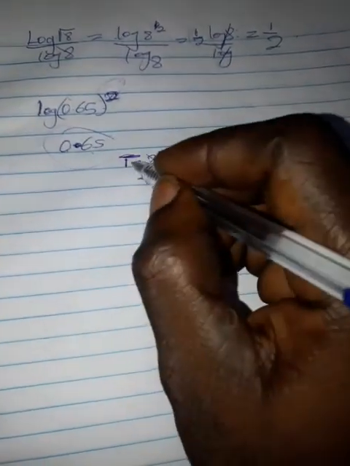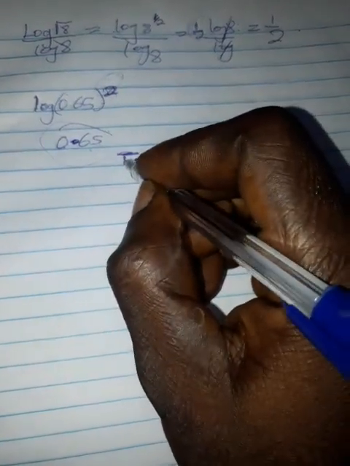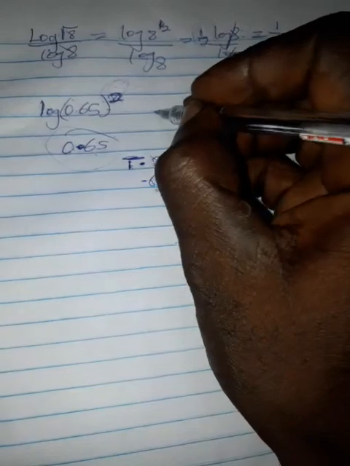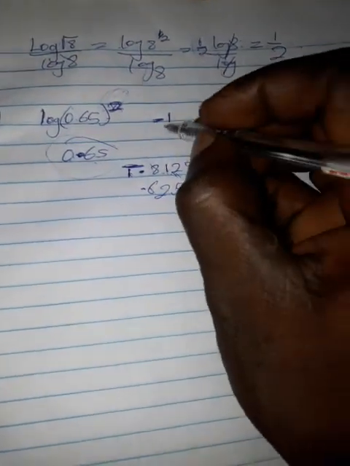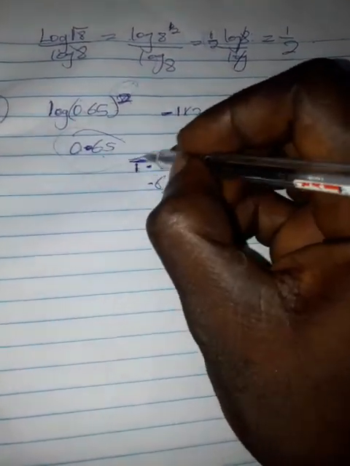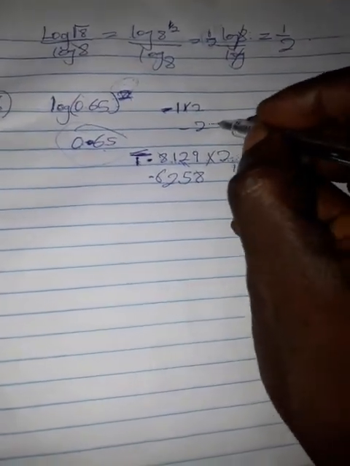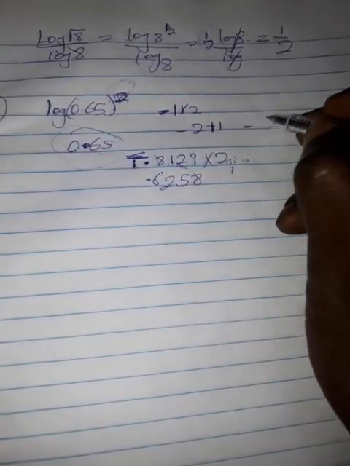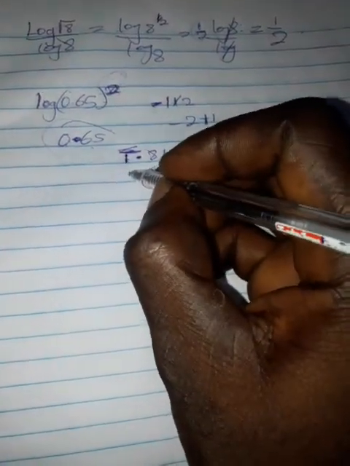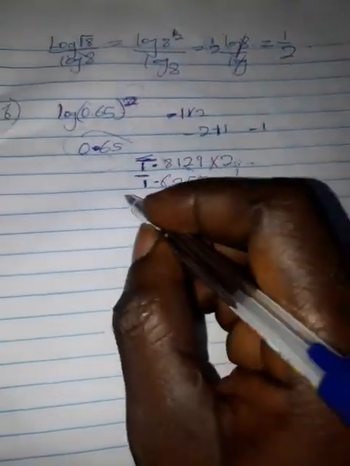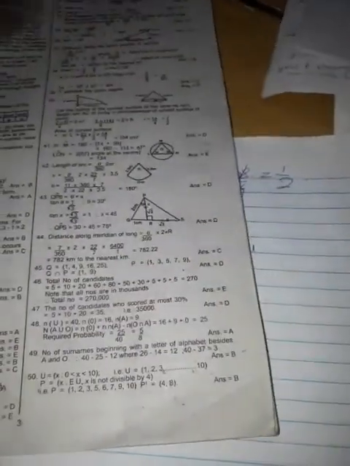Then the 1 bar, which is like minus 1, you are now multiplying with 2. Bar 1 means minus 1, multiplied by 2 is minus 2, and you are keeping 1, so minus 2 plus 1 is minus 1. Instead of writing minus 1, you say bar 1. So this is the answer. Let's check our options.